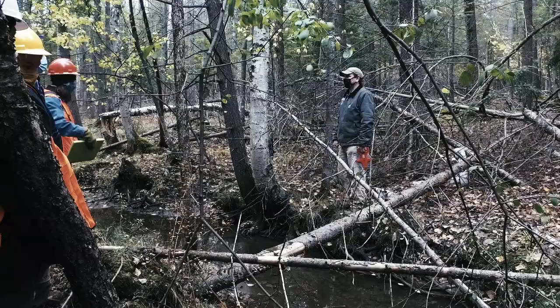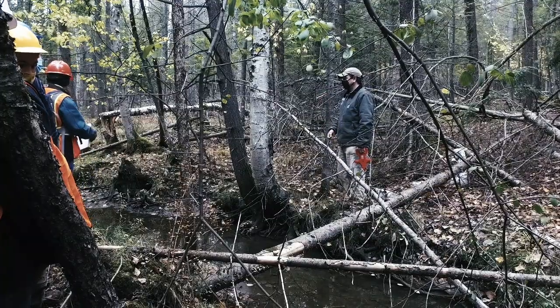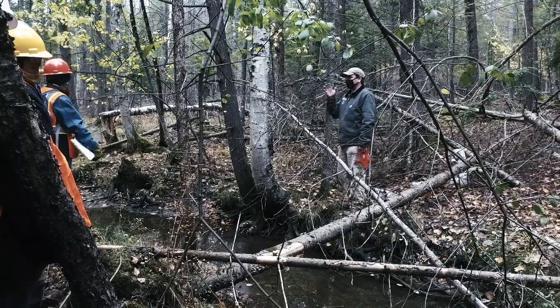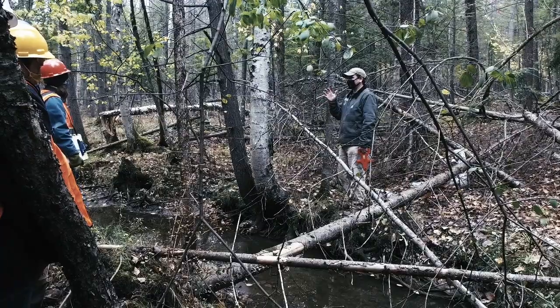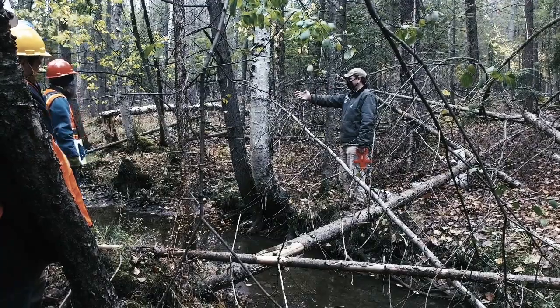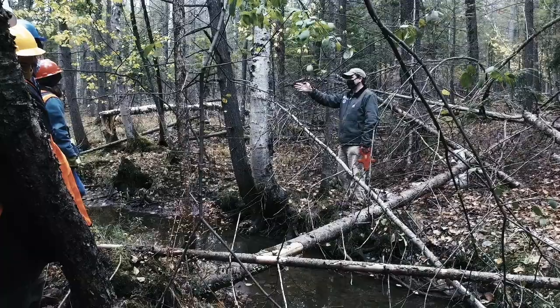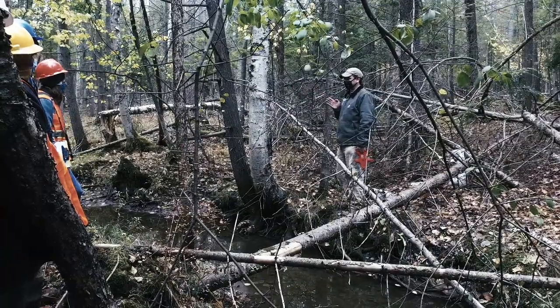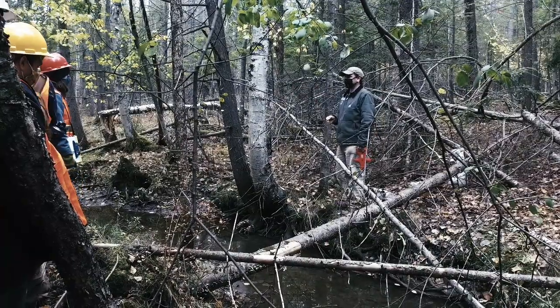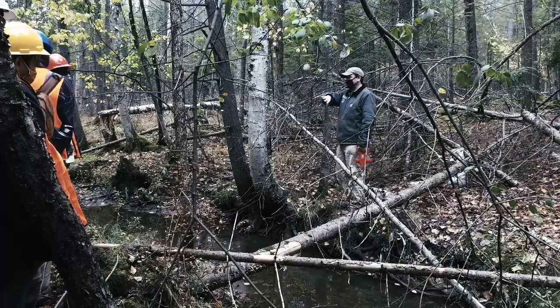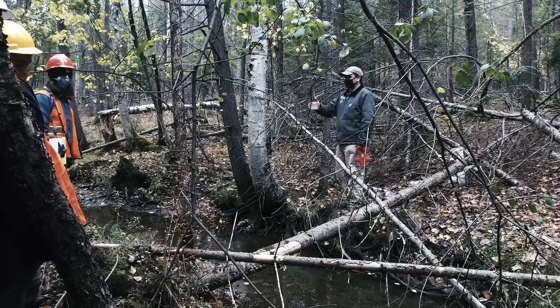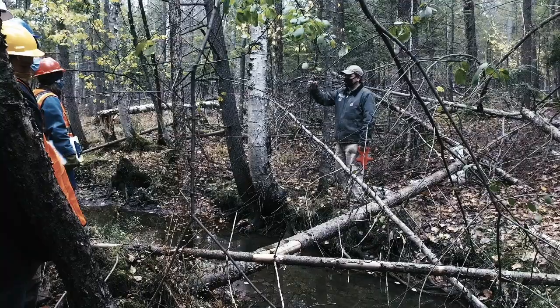The other reason you want to cross perpendicular is you want to do as little disturbance in the riparian area as possible, because that's a sensitive place. And if you're on an angle, you sort of extend the time you're in the riparian area, just because of the nature of the geometry of it. You've got to have a longer piece of road in the riparian area as opposed to crossing at a right angle, getting in, getting out the other side.